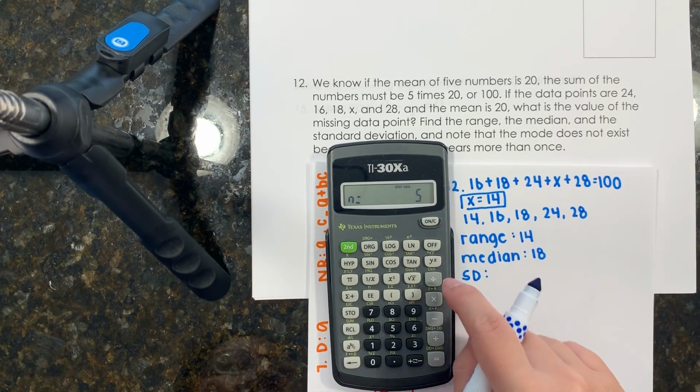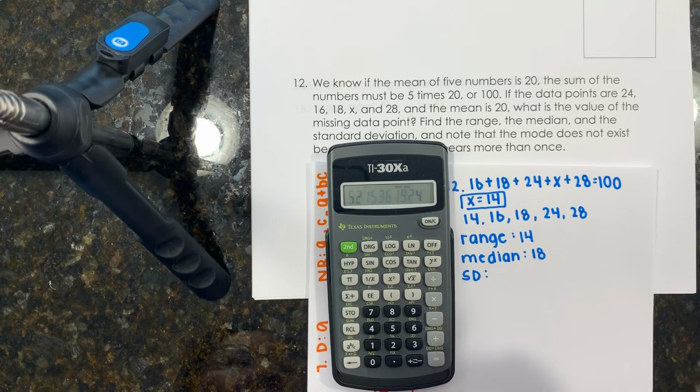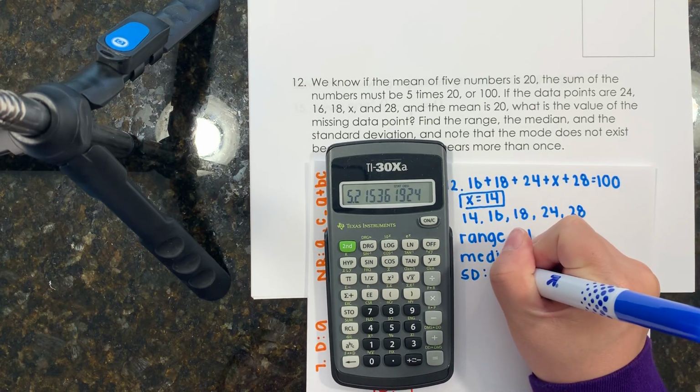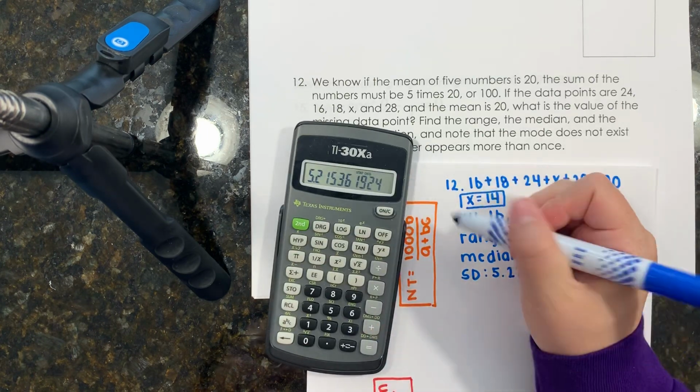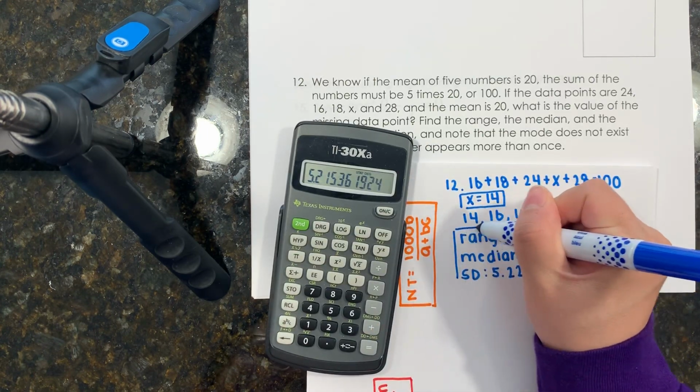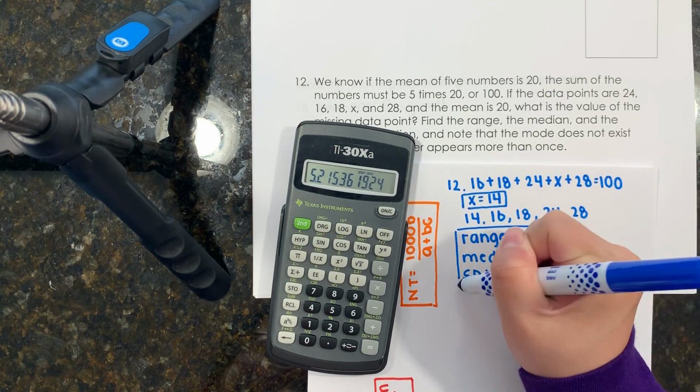And to find the standard deviation, you use second divide. And our standard deviation would be 5.22. And those would be your other answers in addition to the x is equal to 14.